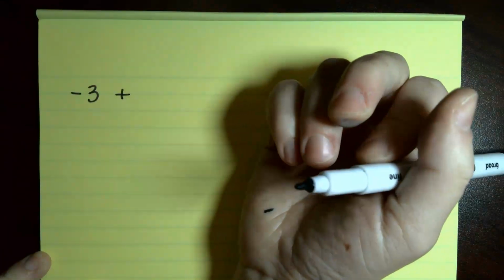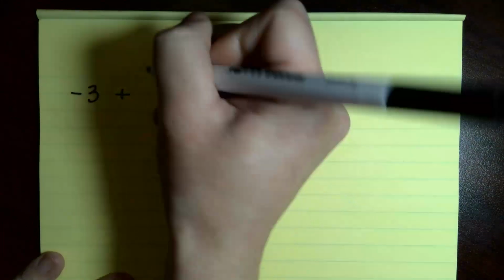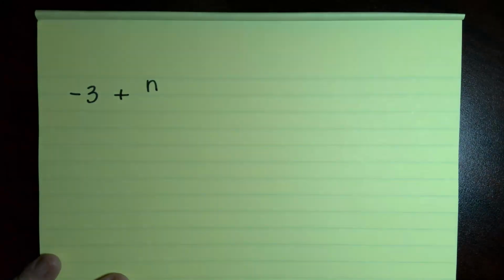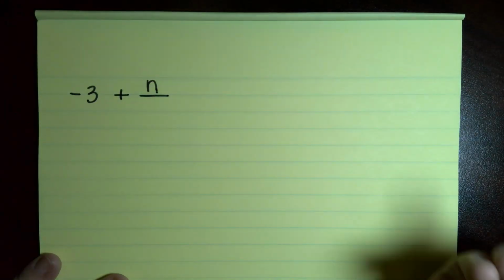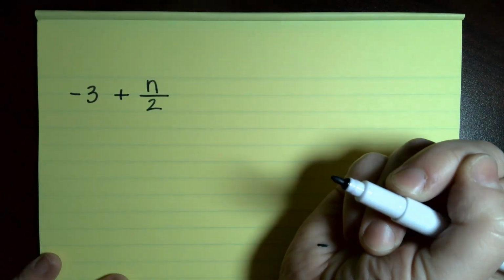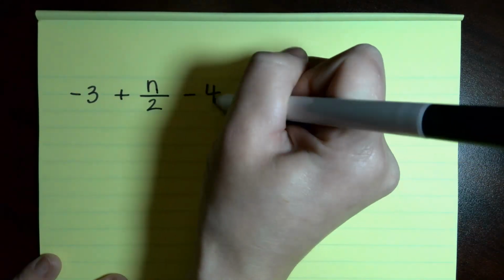I would like us to try, let's do -3 plus, and guys, I had a couple people in a few of my other classes complain about using x as a variable just because it was confusing them with the multiplication symbol and other things. So I think starting here, let's use n, just the letter n standing for a number we don't know. Let's just try that today. N divided by 2 minus 4 equals 2.